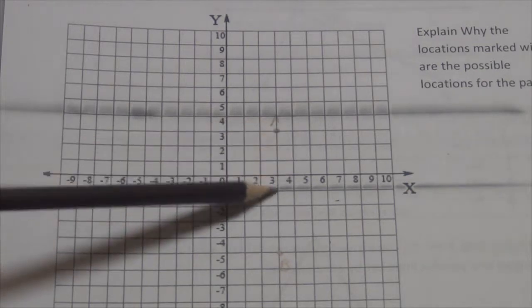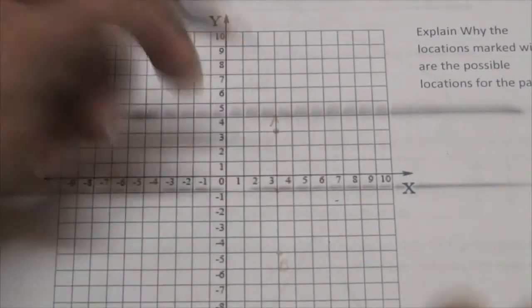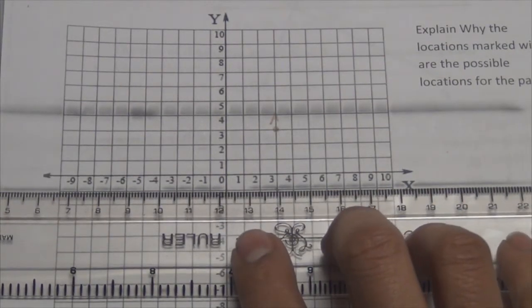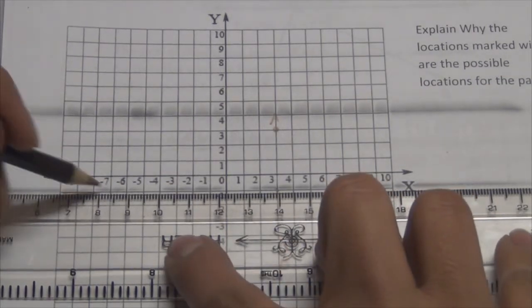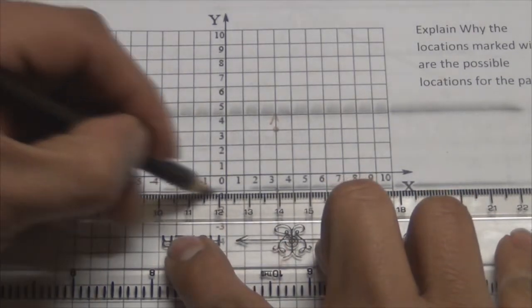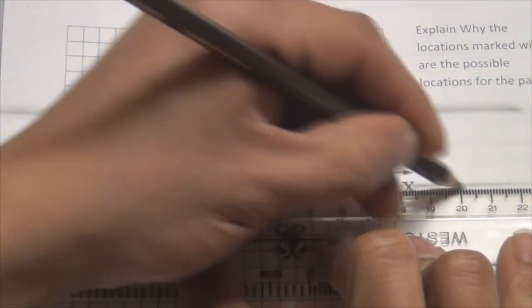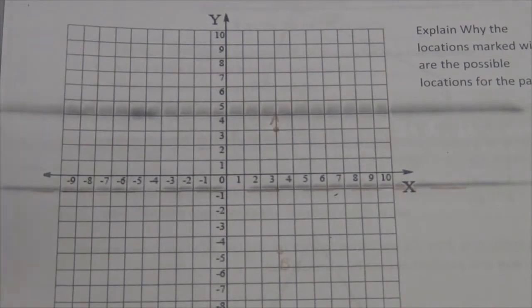So the distance from A to B is 8. So half of that is 4. So I should start right here. Remember what I said. When you sketch the locus, if it's not the circle, just make sure that it's in the form of a dashed line. All right, you see it?